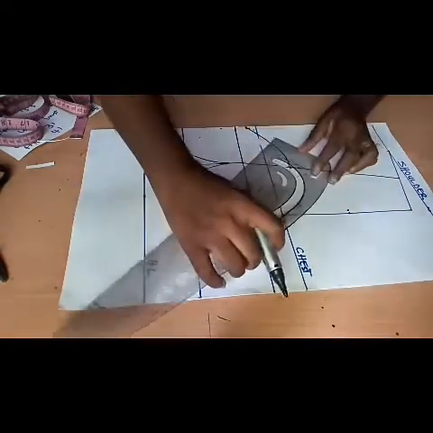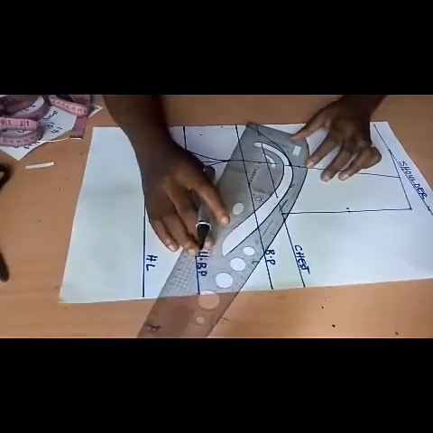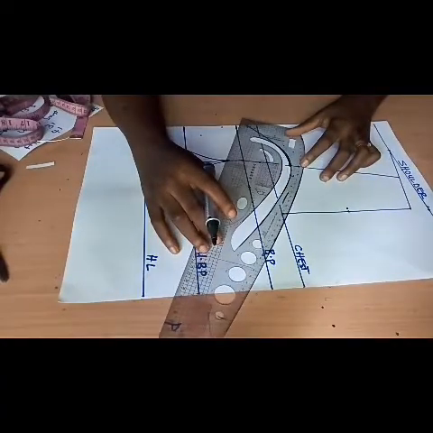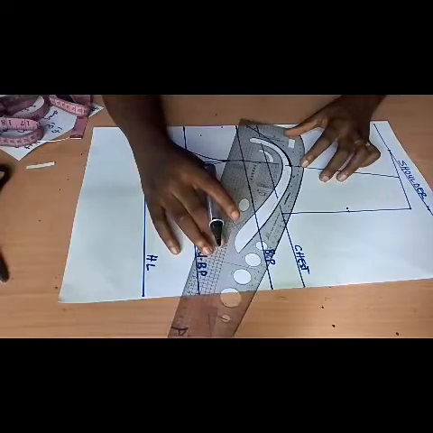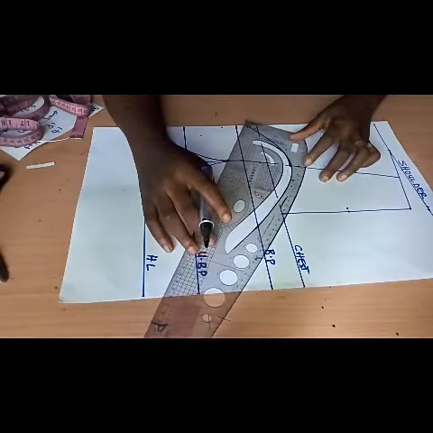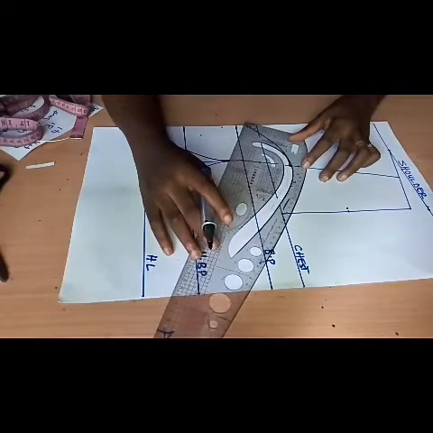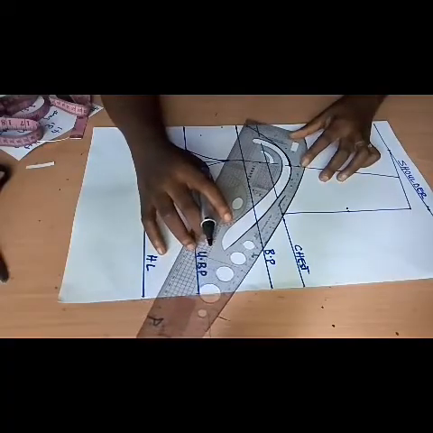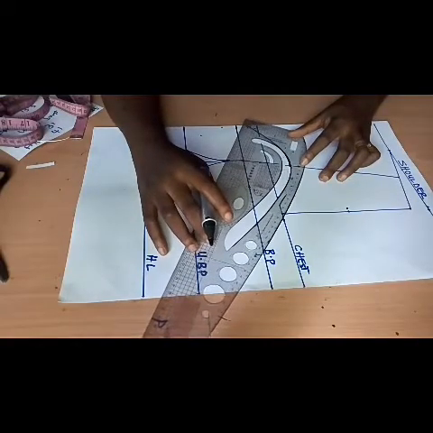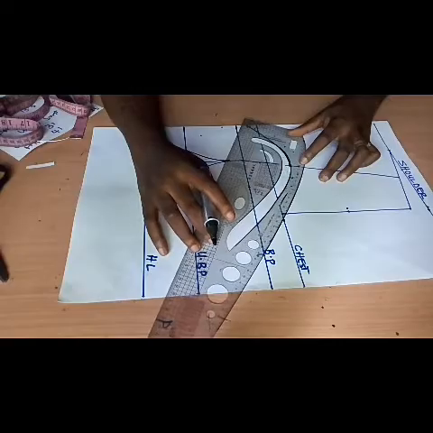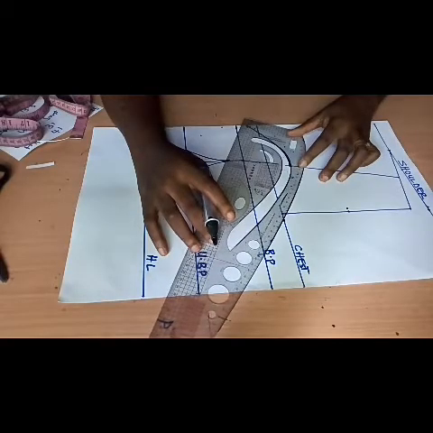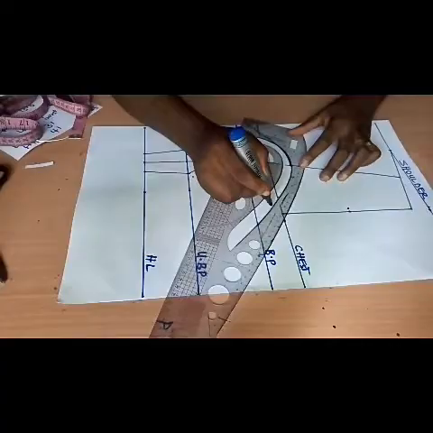So I'll also flip it this other way. I'm also going to flip it and make sure I place it to rhyme with the already line which I have to form the other part of the curve, the sweetheart curve. Okay, so you can see as I'm adjusting, all right, I think it's okay where I have it.